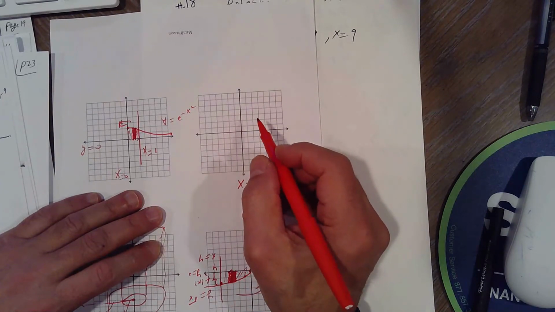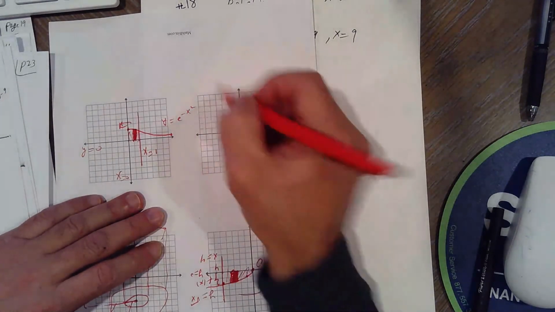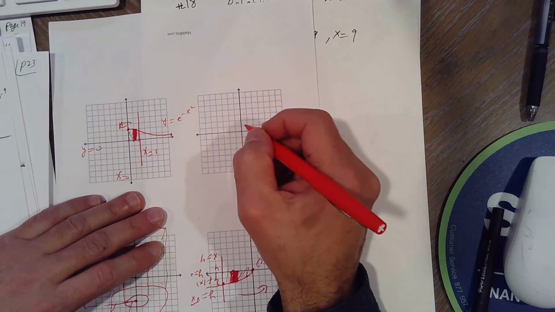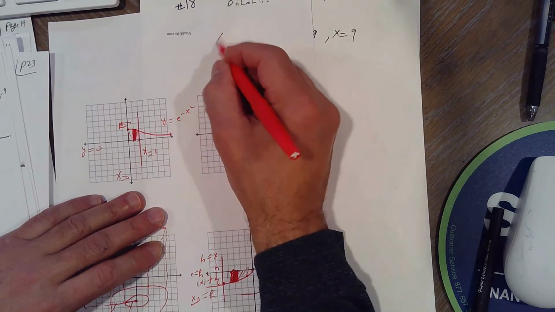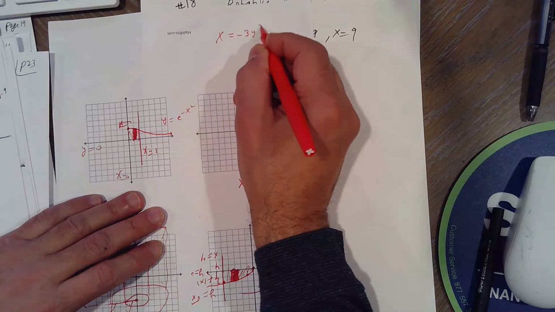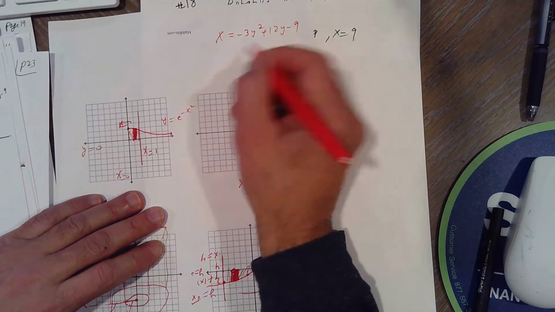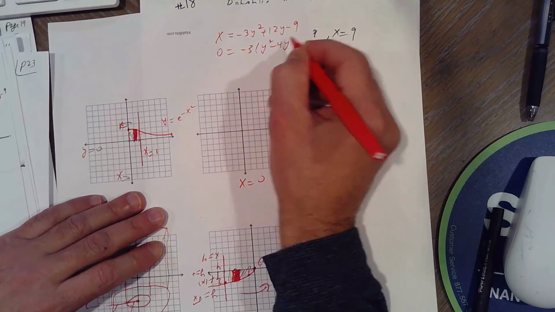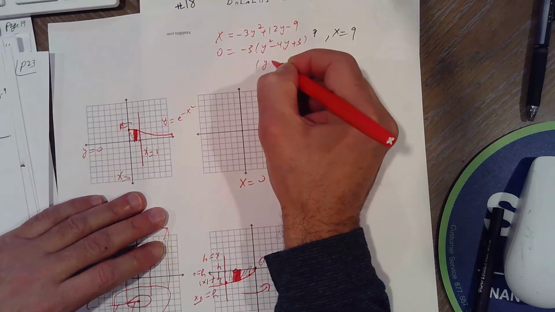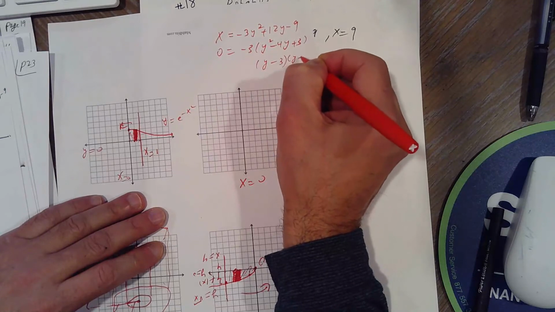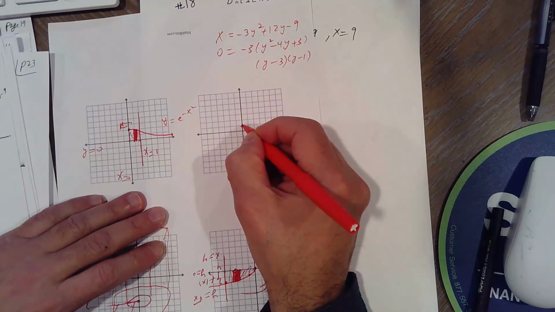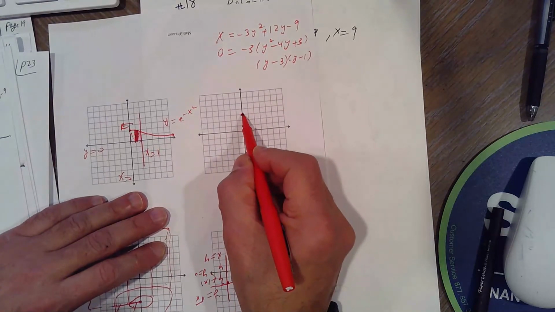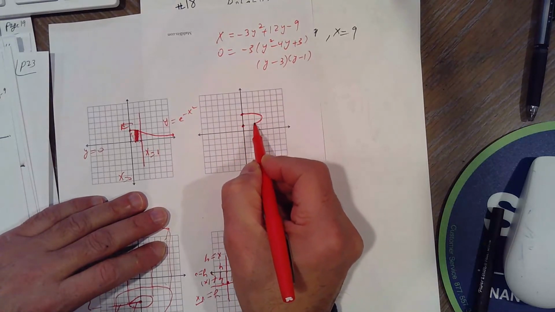If you see where this crosses the y-axis, it crosses at x equals negative 3y squared plus 12y minus 9, which factors as negative 3 times (y minus 3)(y minus 1). So it crosses at 3 and 1. And you can find the vertex. We don't really care, but it's going to be somewhat like this.